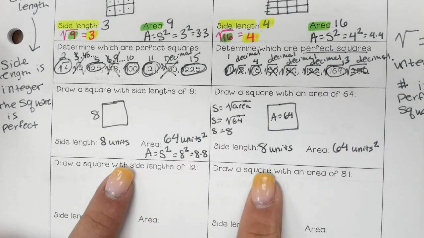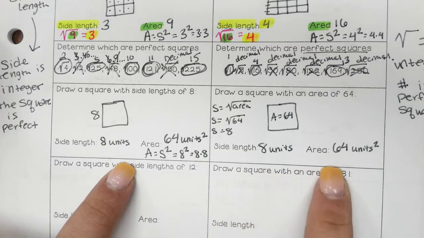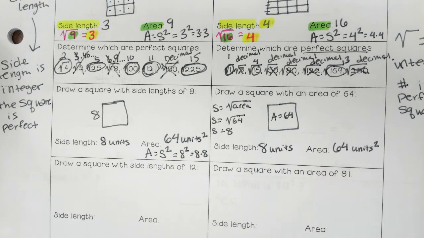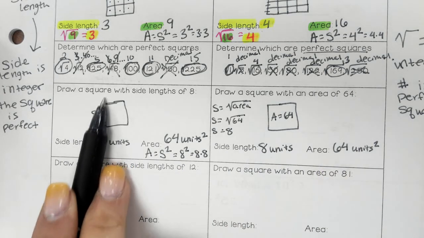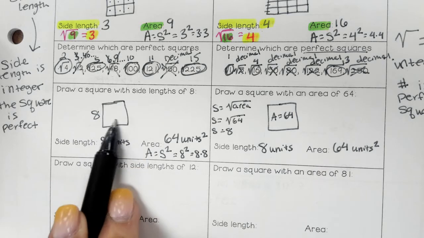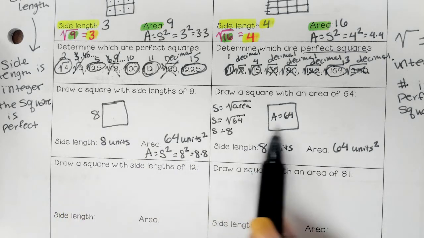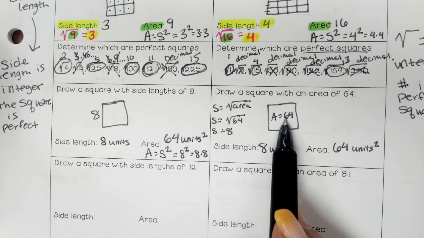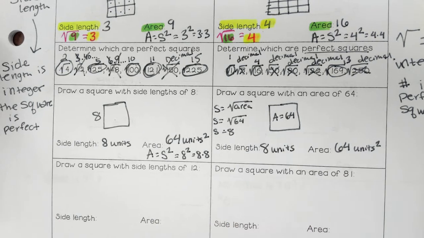So no matter which information you start with, you're going to end up with the same answers. 8 as a side length means that 64 is the area, and vice versa. If the area is 64, then you know the side length is 8, because squares and square roots are opposites of each other.